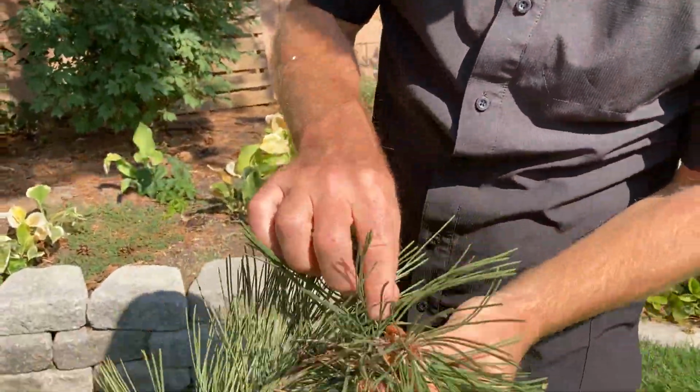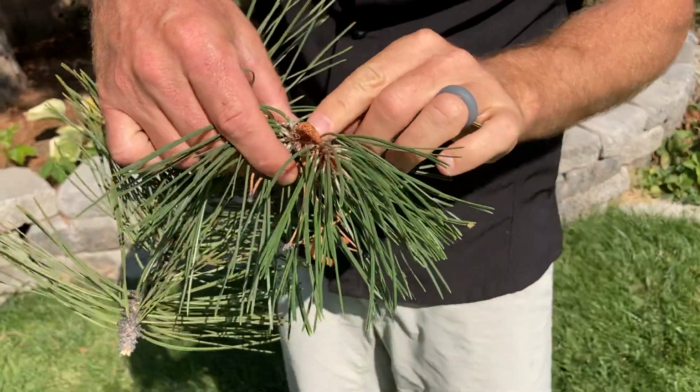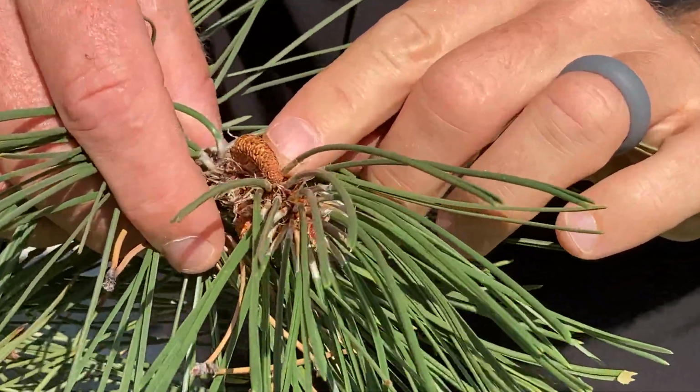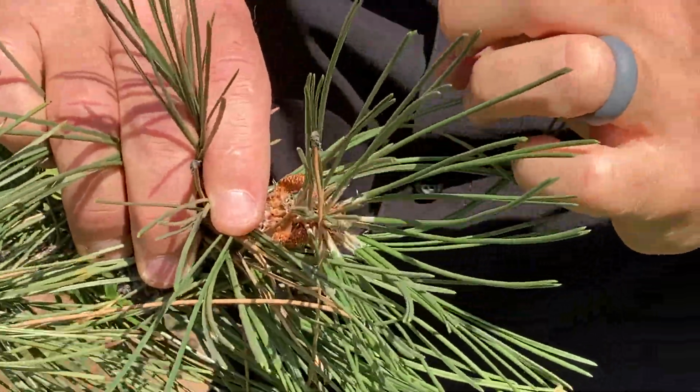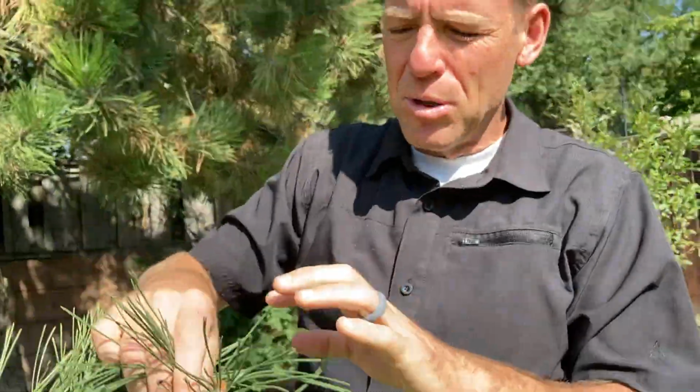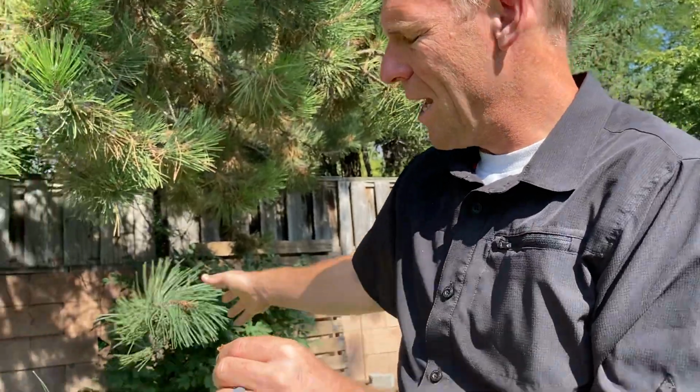You have male cones that are much, much smaller than the female cones. And inside these male cones, pollen's produced. If these were releasing pollen right now, I could flick it and there would just be an explosion of pollen that would be released. Yellow pollen that would just kind of go everywhere. It's already been released this year, but the same thing happens inside this male cone.